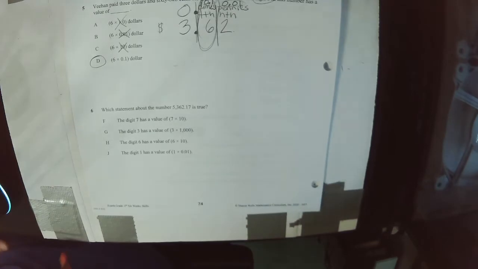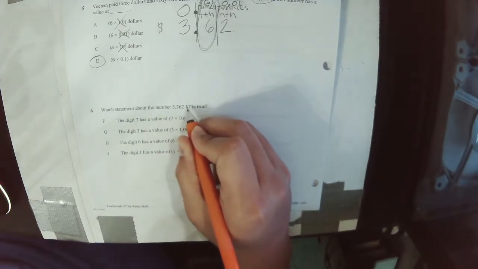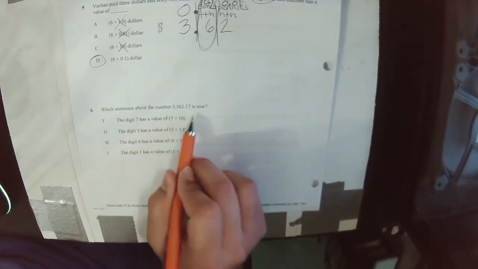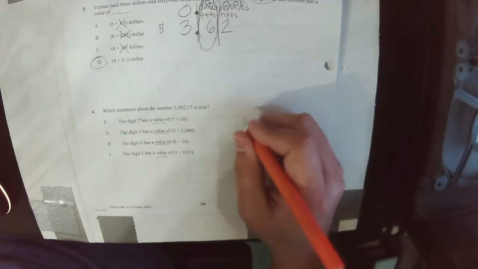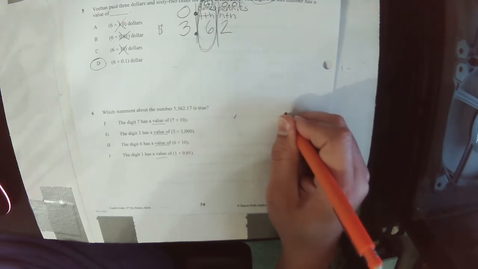Okay. Final question for this. Which statement about the number 5,362.17 is true? So they're asking me about value. I can see value, value, value, value. I'm going to put this into a place value chart. I know there needs to be a comma. I know there needs to be a decimal.